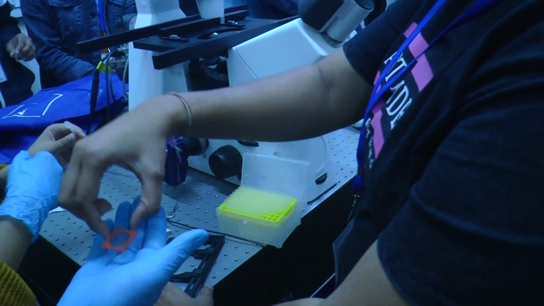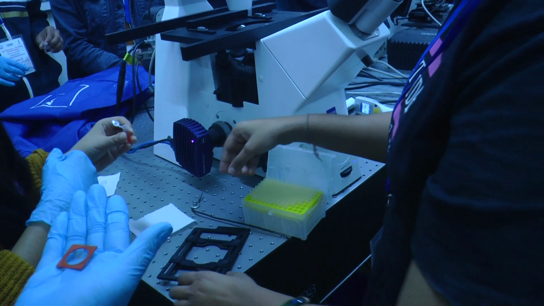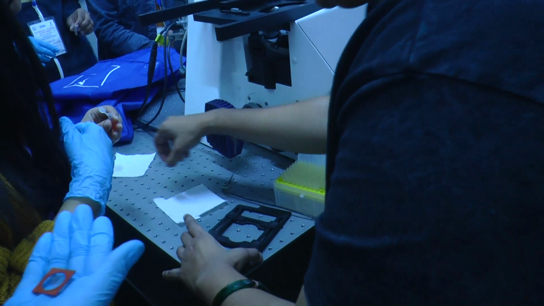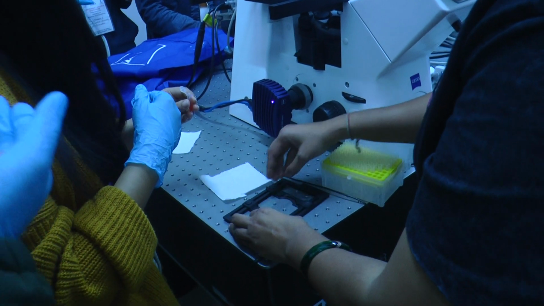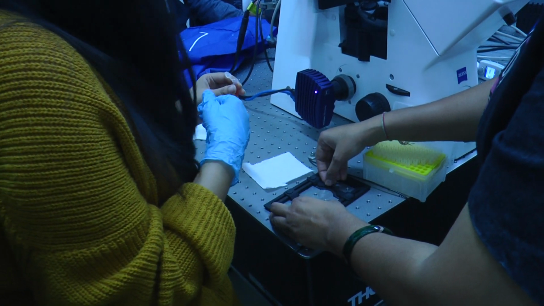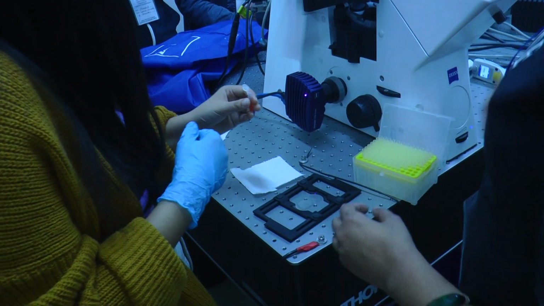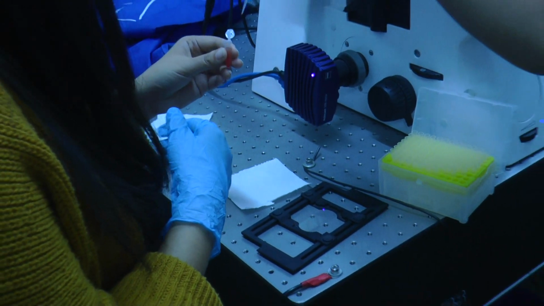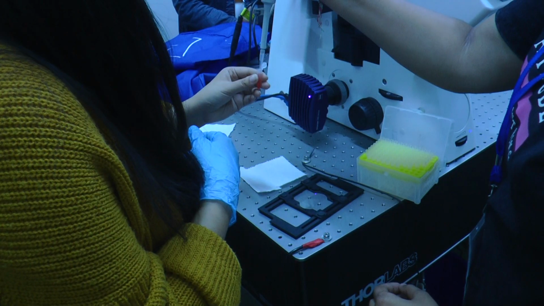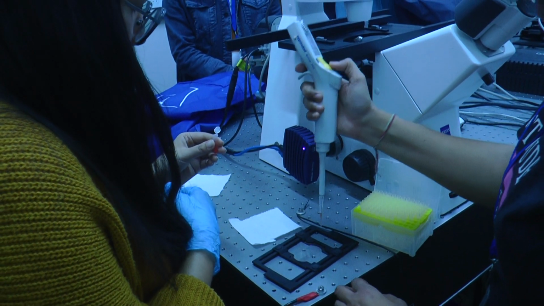Discard this. Not the spacer, you need the spacer. And this one? Cover slip and the sample, please discard in that white one. Yes, white. And what is the percent of this? 0.6. Sir called me, so I'll be waiting.